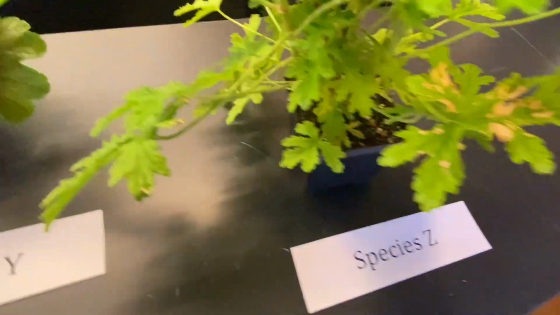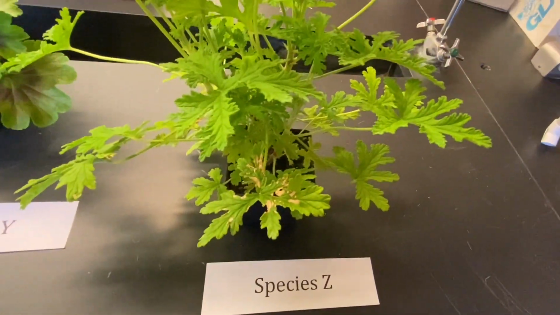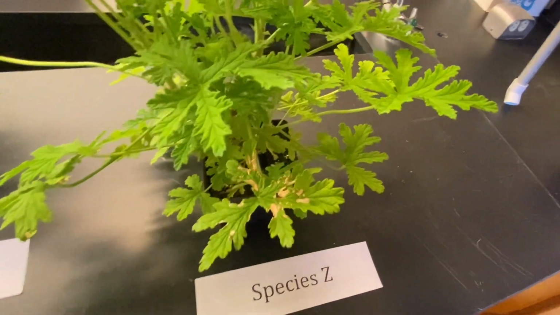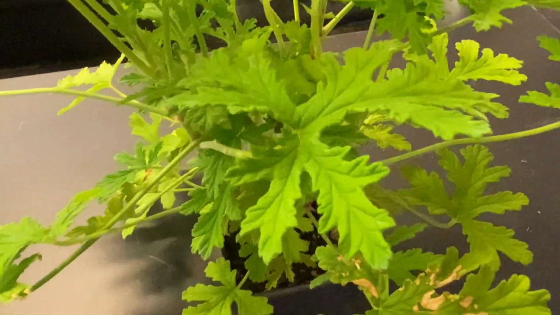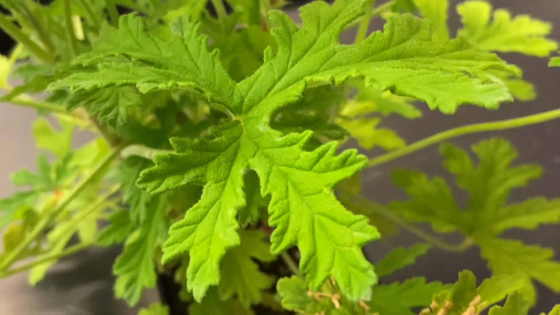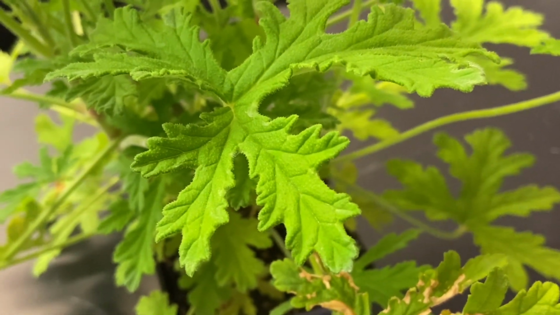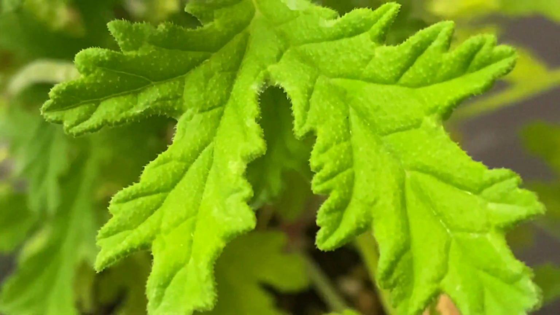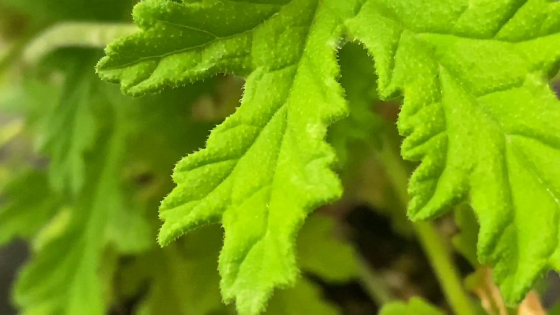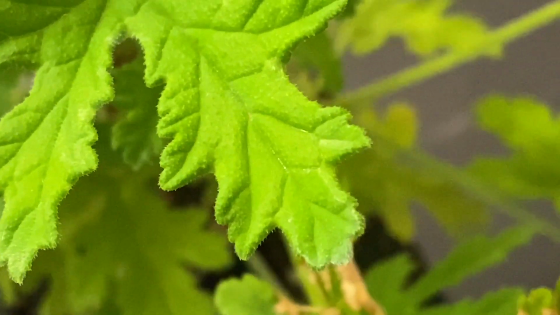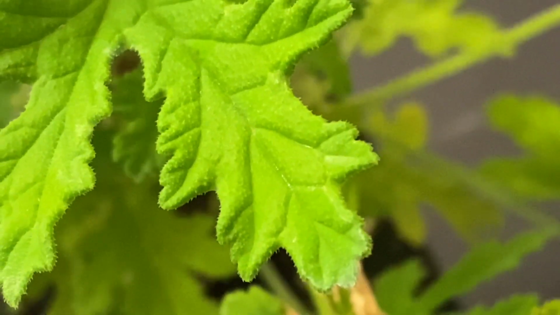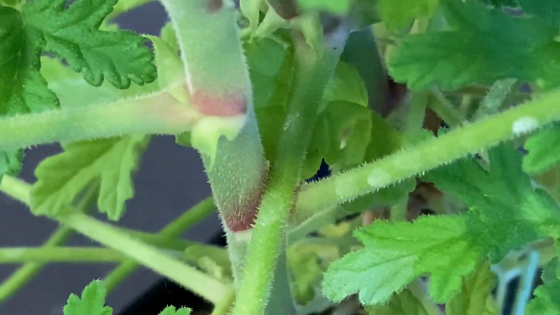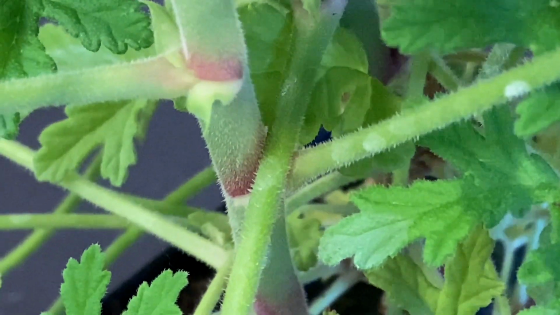And then species Z. Species Z seems to be kind of all over the place. It has a very odd shaped leaf, multi-lobed. Okay, multiple lobes. A little bit fuzzy looking, pointed but not very sharp, kind of rounded almost. And once again, let's look at the stem. It is kind of fuzzy again.